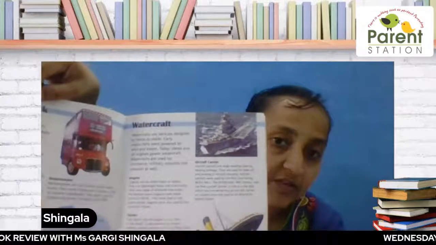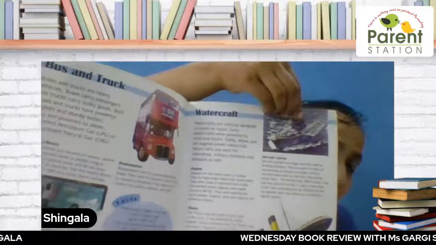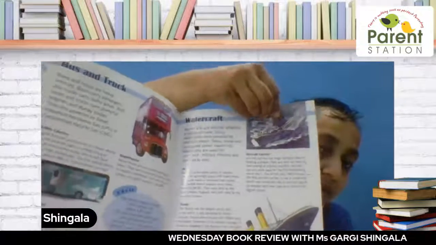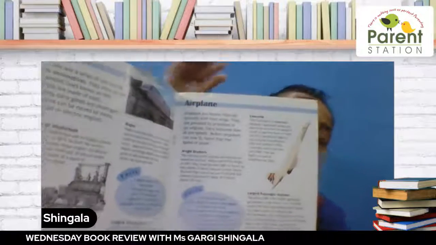We have truck, we have watercraft. So what I mean to say is it has all the information about transportation and vehicles. So this is how the encyclopedias are now categorized.